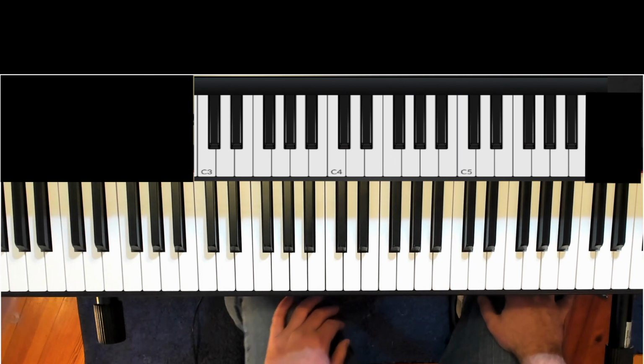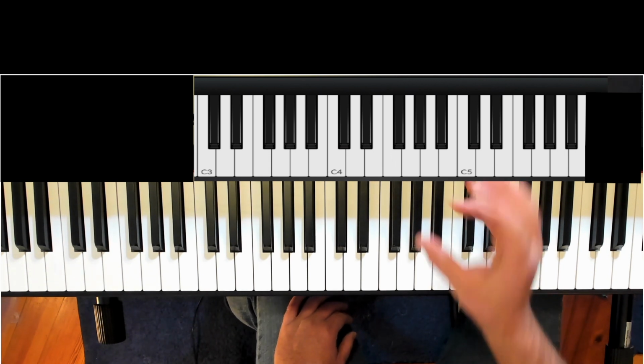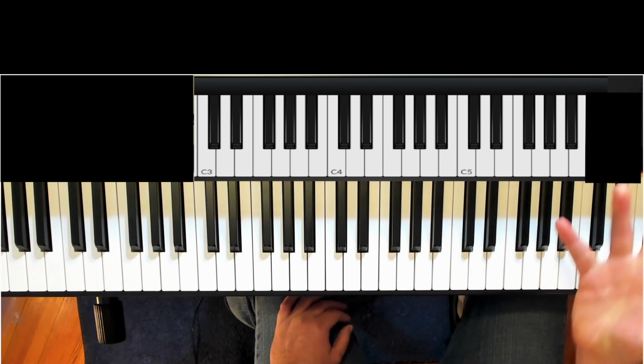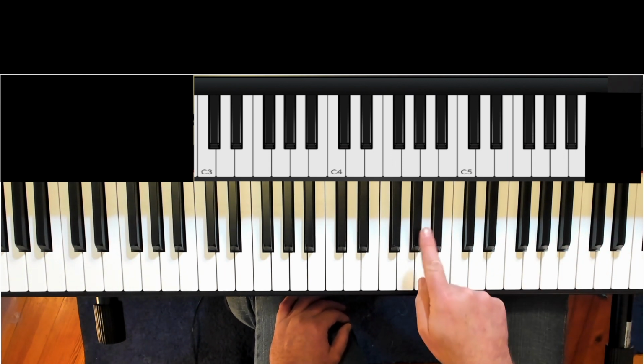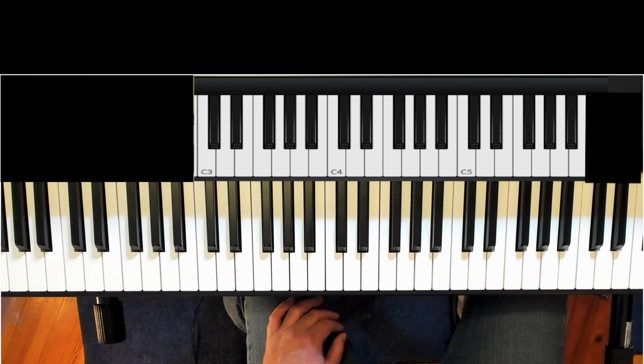So you want to practice that, and a good way to practice it is to take the sharp symbol away. If I say play G sharp, take the sharp symbol away, find G, and then go up. A few times doing that, you should be good to go.